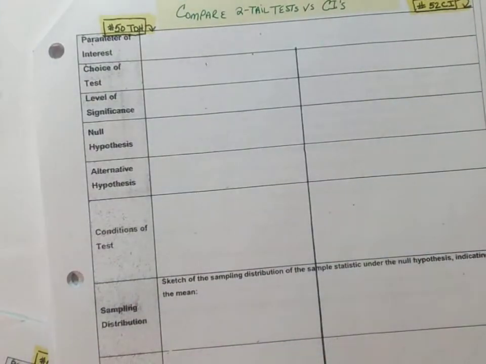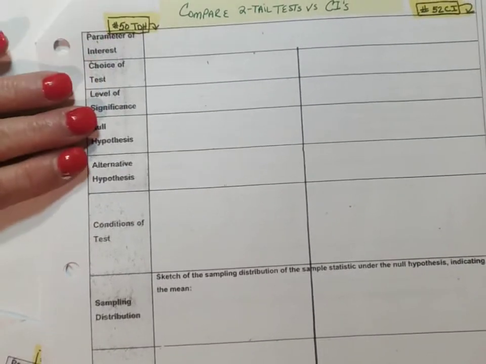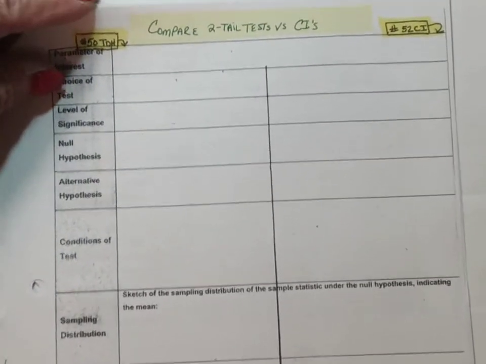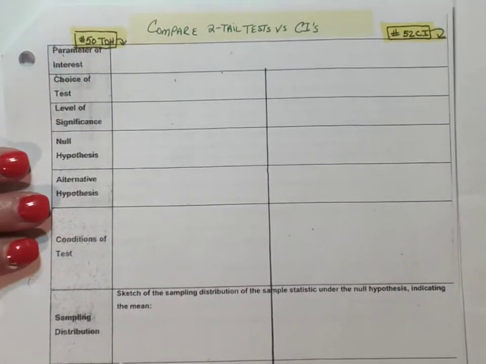So I would like you to try to complete this yourselves and then come back and check your answers.